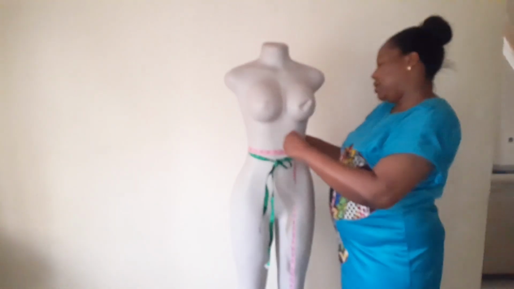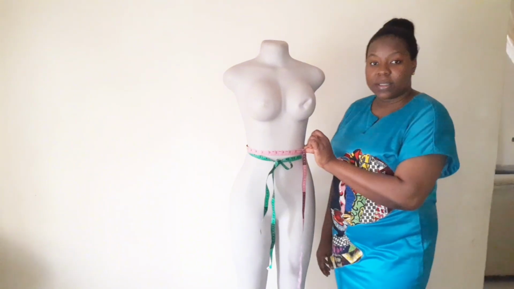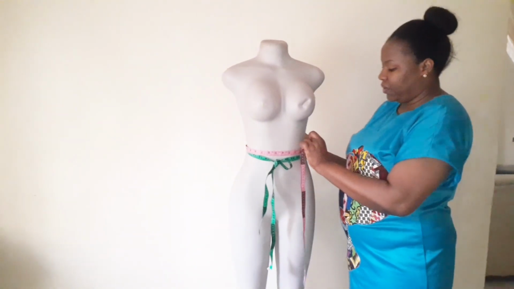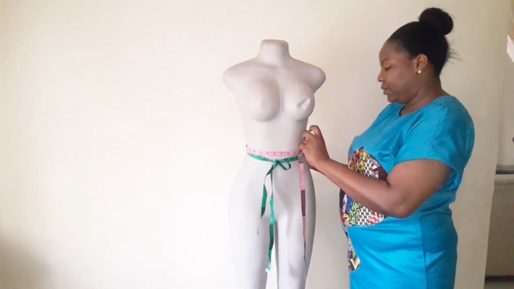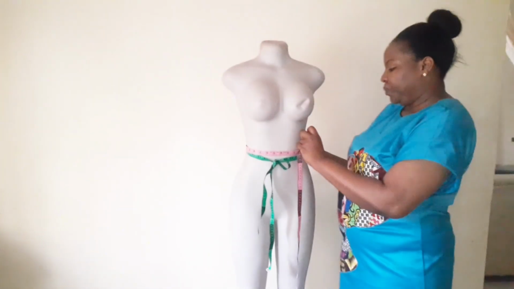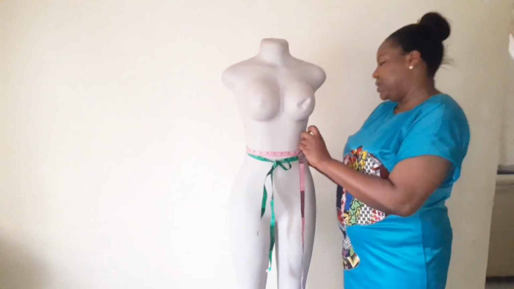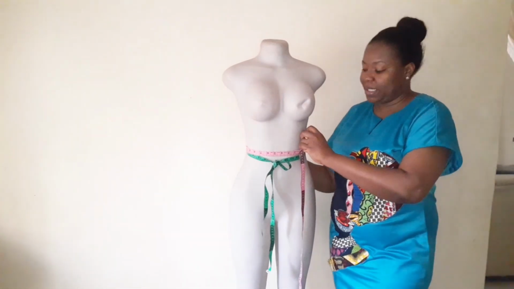Then this is your waist circumference. That's your natural waistline. You take your waist measurement, and for this mannequin is 25. At the natural, 24 3/4, 24.75. That is the natural waist of this mannequin.